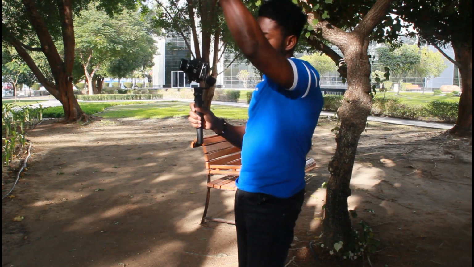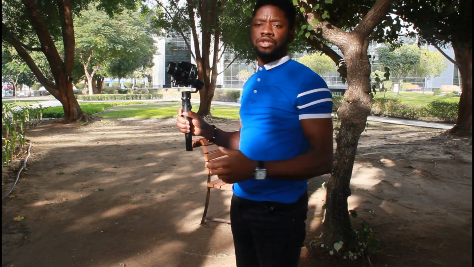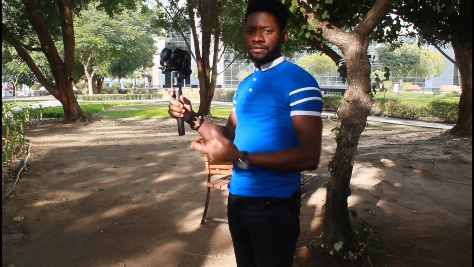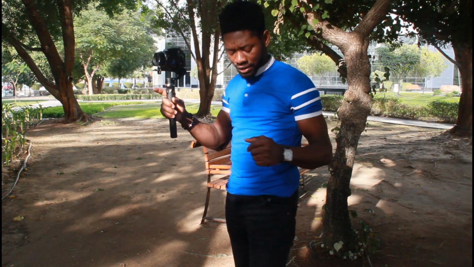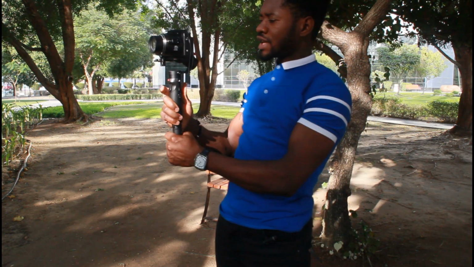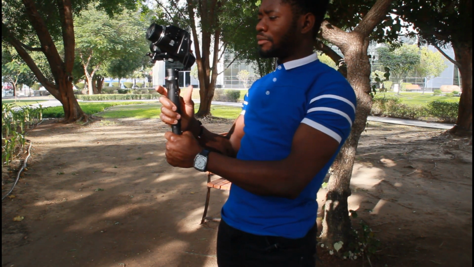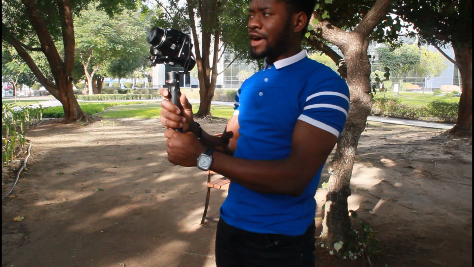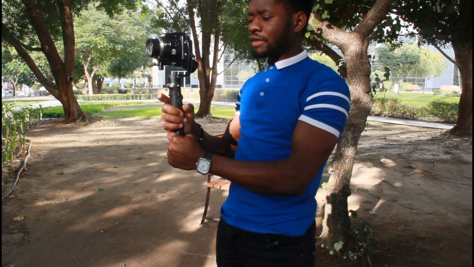Now I have my camera facing up. For me to bring my camera to the default position, there is a button here. When you click the button 2 times consecutively, like 1, 2, you see, the gimbal comes to a stable mode. We try that again. We take the gimbal up and we are doing something and we want to move focus very fast. We just go 1, 2. The gimbal comes to a stable mode.